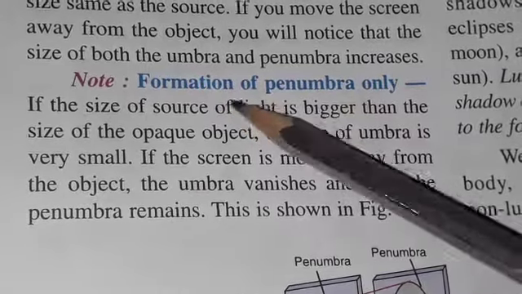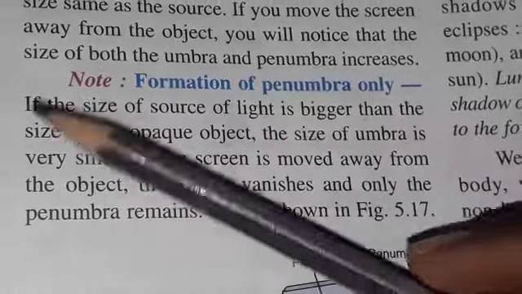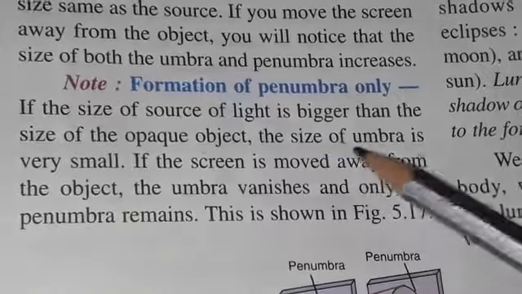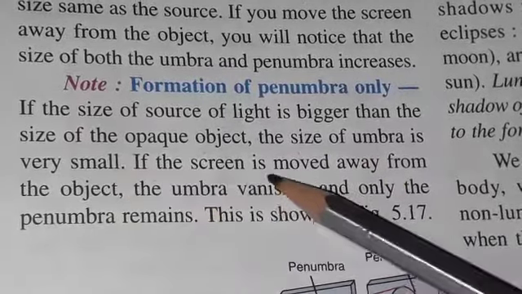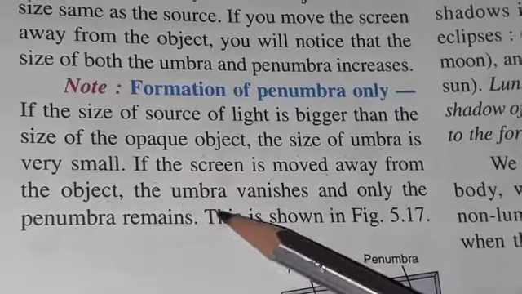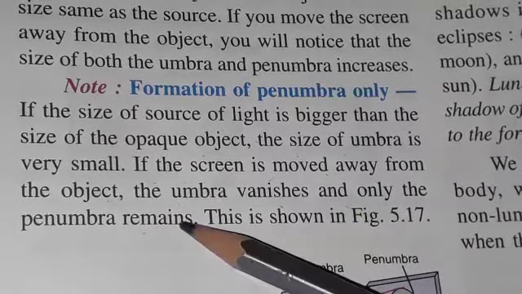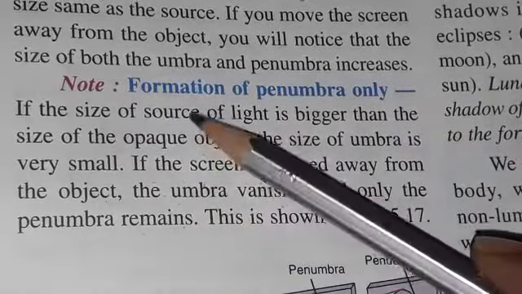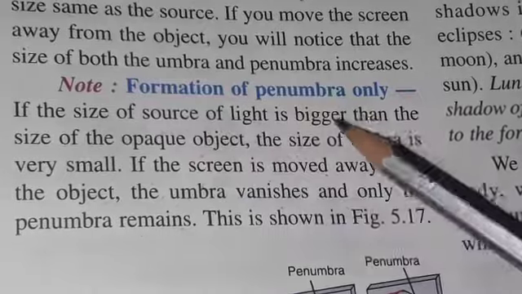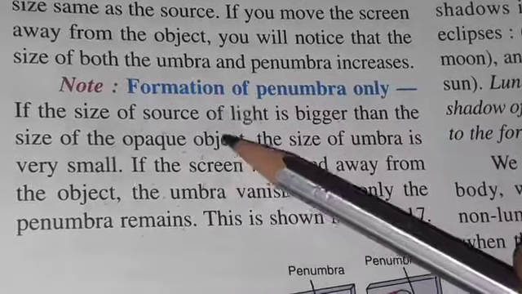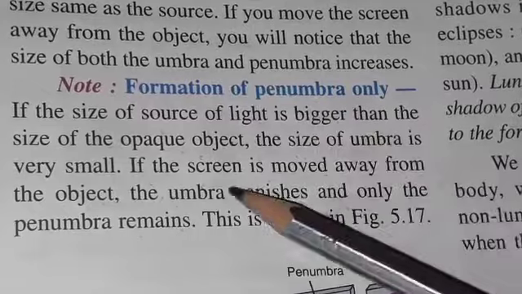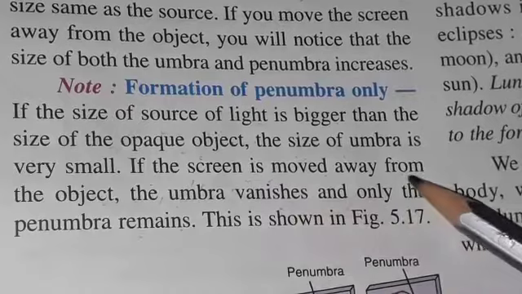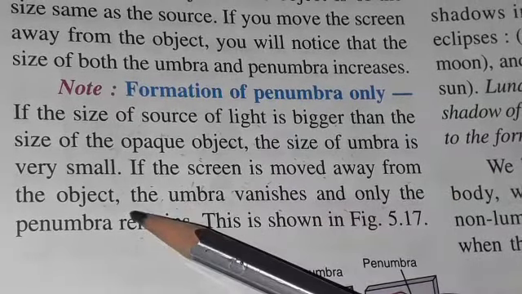And class, the next topic is formation of penumbra only. If the size of the source of light is bigger than the size of an opaque object, the size of the umbra is very small. If the screen is moved away from the object, the umbra vanishes and only the penumbra remains. So they give you some conditions here, class. The first condition to form penumbra is that the size of the source of light is bigger than the size of the opaque object. Second, the size of the umbra is very small, so we can move the screen away from the object, and then only you can see penumbra only.